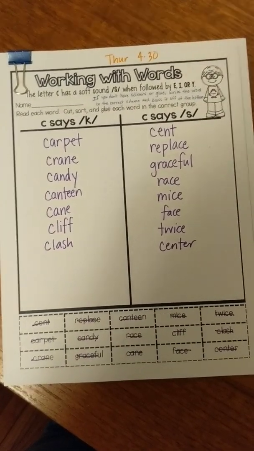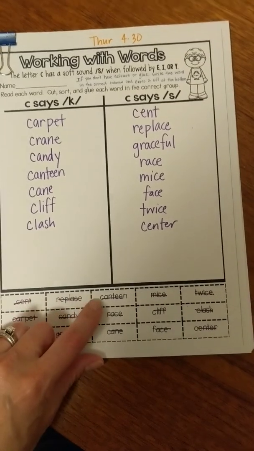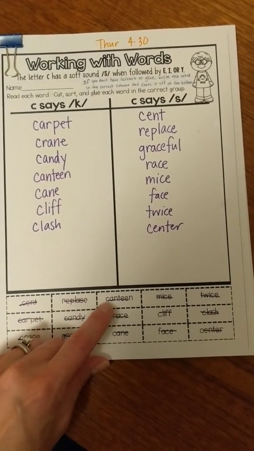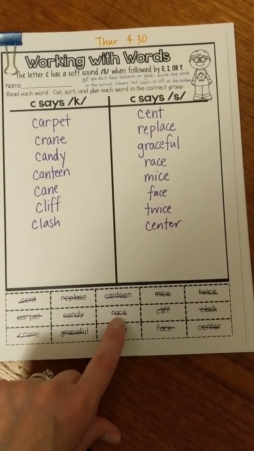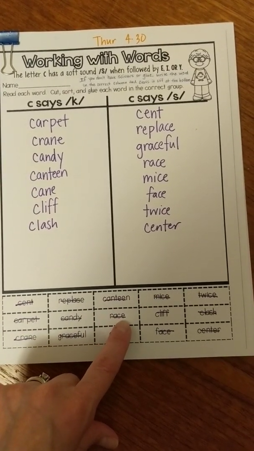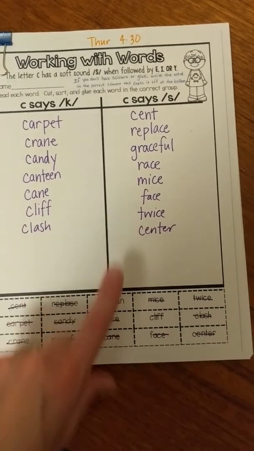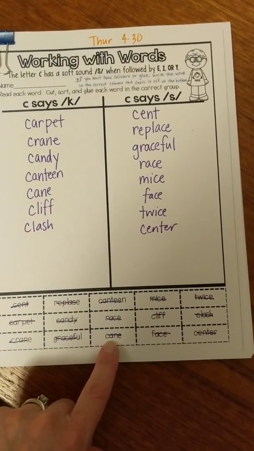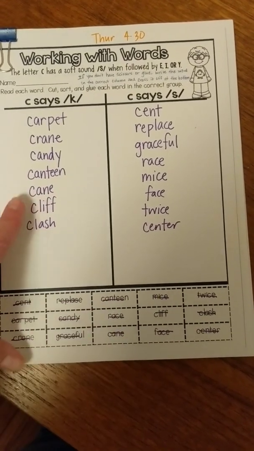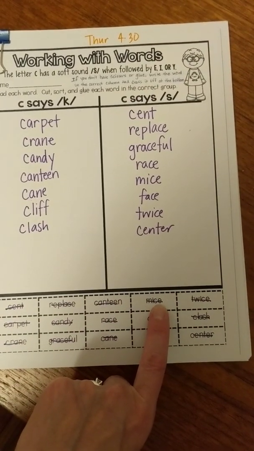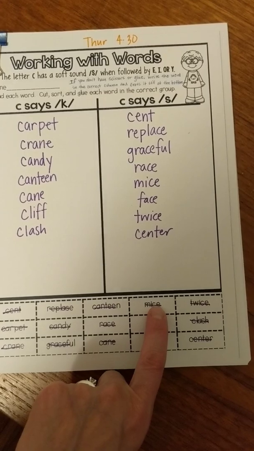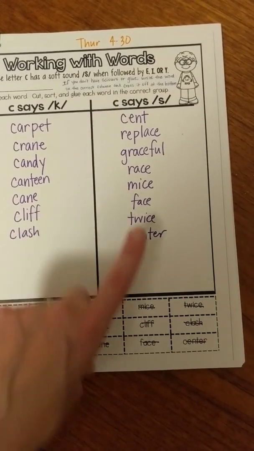Okay, so here are the rest of the words. So we had canteen, I had an A after the C, so that's gonna go in my hard C. Race, I had an E after the C, so I'm going to put that over here in soft C. Cane, I had an A after the C, so that's going to be in my hard C. Mice, I have an E after the C, so mice is going to go here.